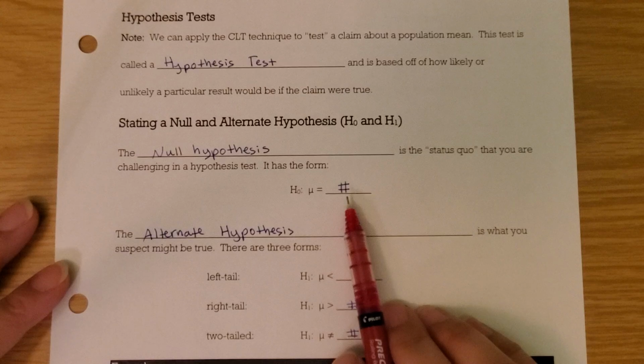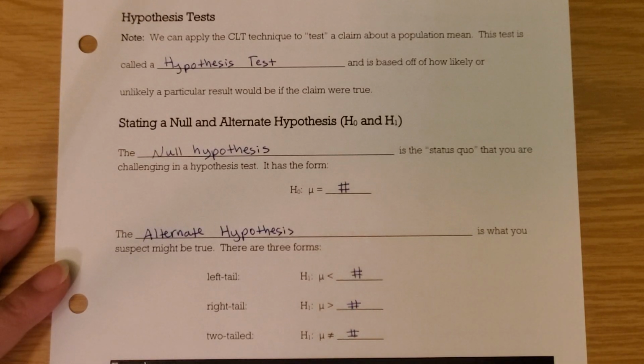So our null hypothesis is this claim that you hear or you read, and it's always going to be like mu is equal to something. So the mean temperature equals 75 degrees. The mean reduction in length of the flu is 2 days.